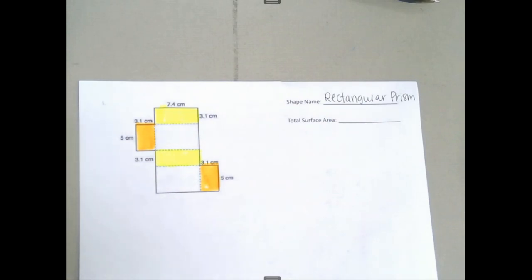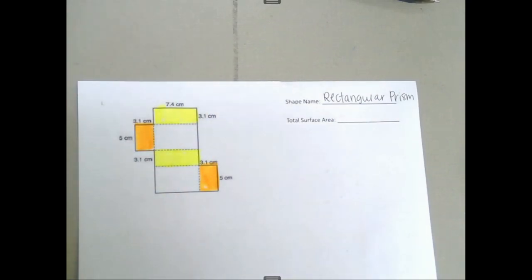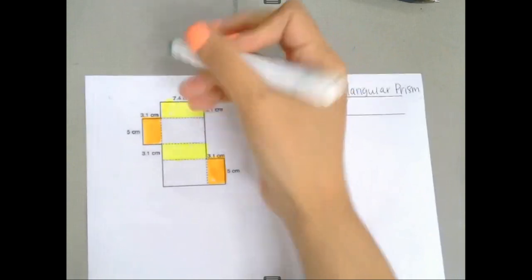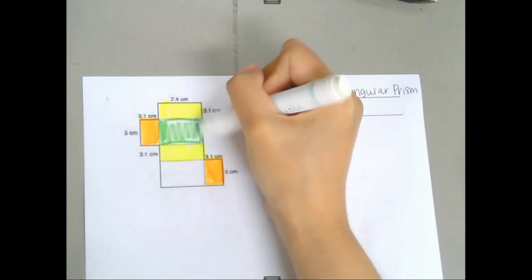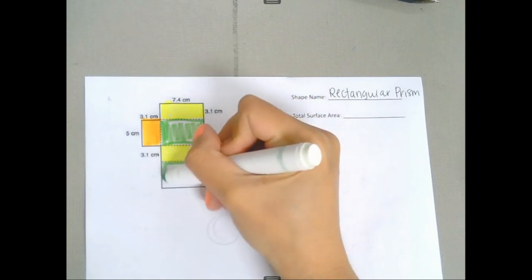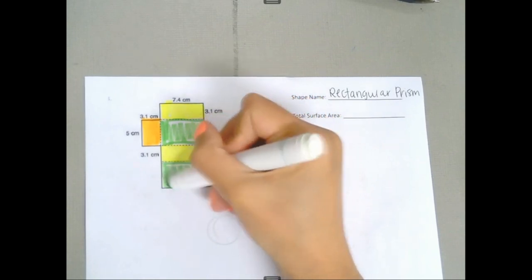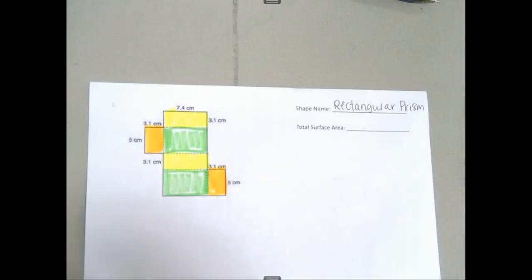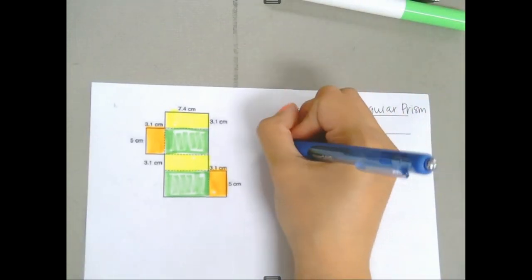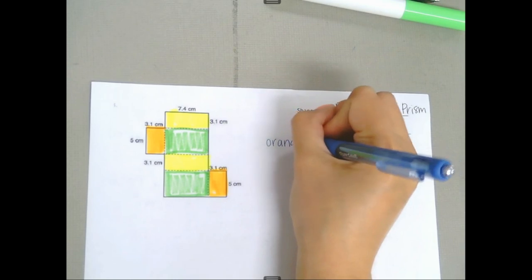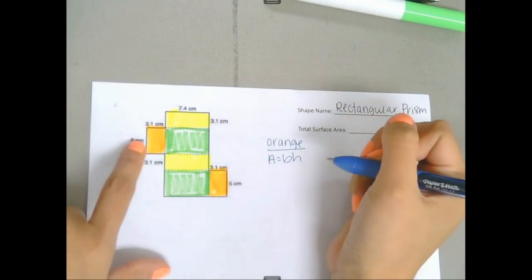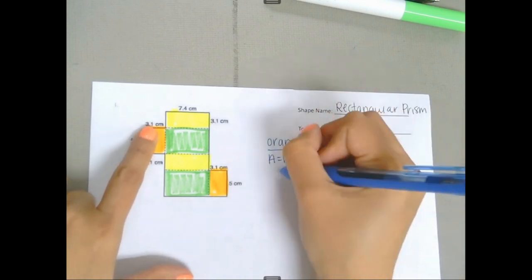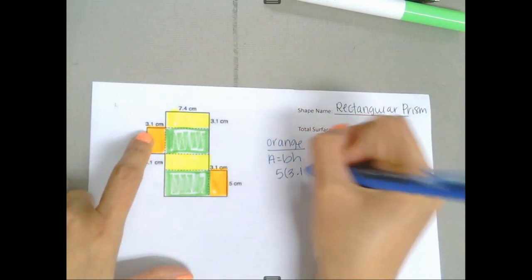And then my other two rectangles will be congruent to each other. So yes, there's 6 rectangles here, but I only need to find the area of 3 rectangles. Okay, so my orange rectangle is going to be area equals base times height. And on my orange, I have 5 times 3.1.